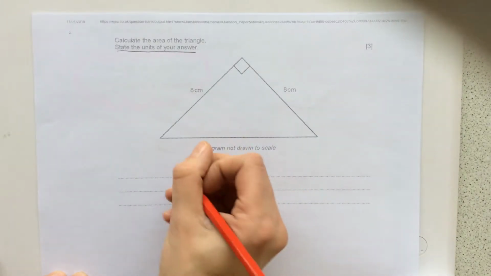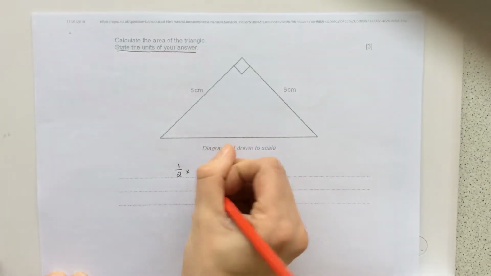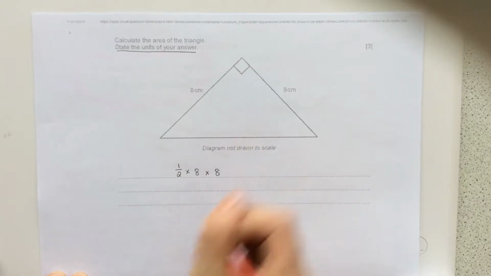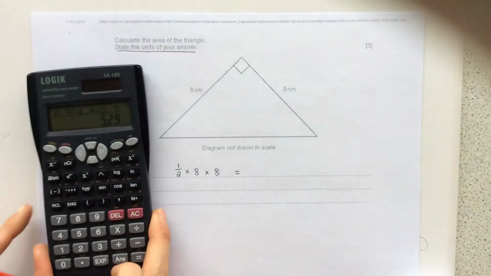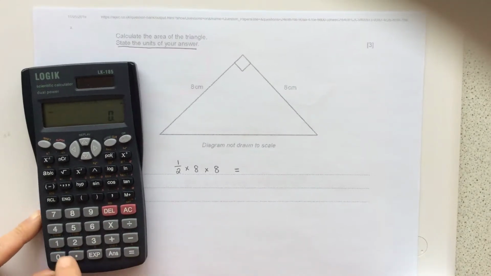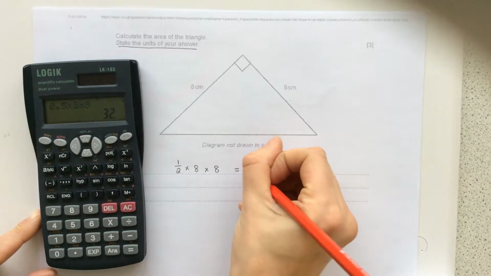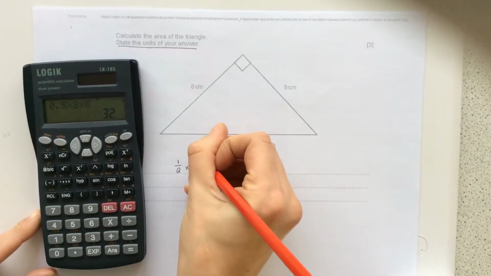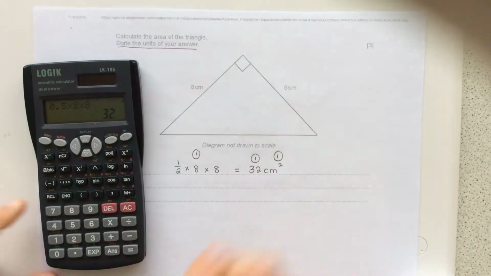So using the formula again of half multiplied by the base, which is 8, multiplied by the height, in this case, which is 8 as well. We are going to then get an answer of 0.5 times 8 times 8, giving us 32 centimetres squared. So 1 mark for the formula, 1 mark for the answer, 1 mark for the units.